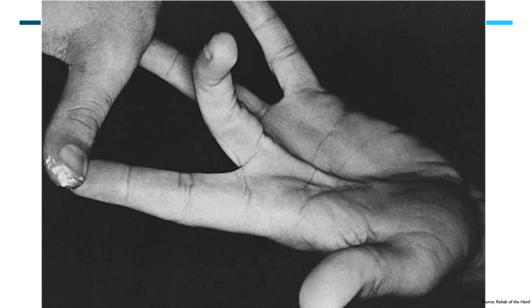So this is what bowstringing looks like. As the tendon bends, you can see how the whole tendon is trying to pull away from the bones and pull away from the fingers. In some flexor tendon repairs, when they're trying to sew the tendons back together, they get really bulky and they're hard to pass under.